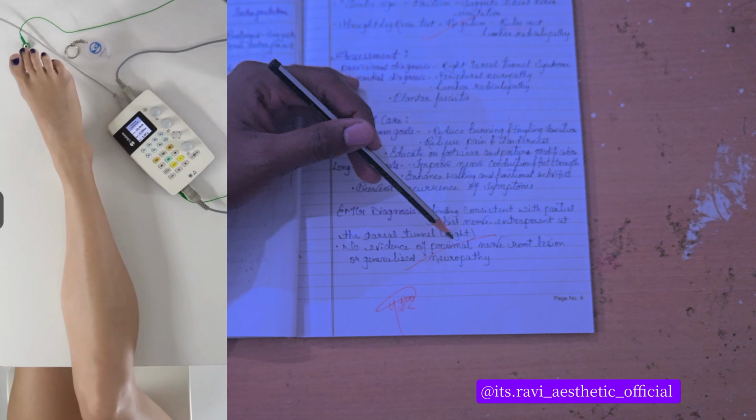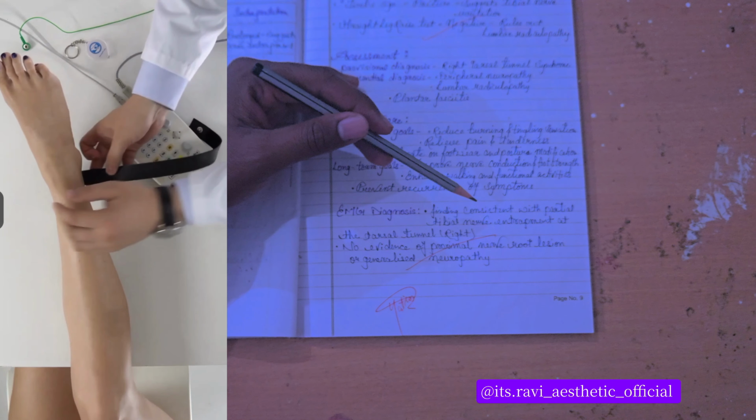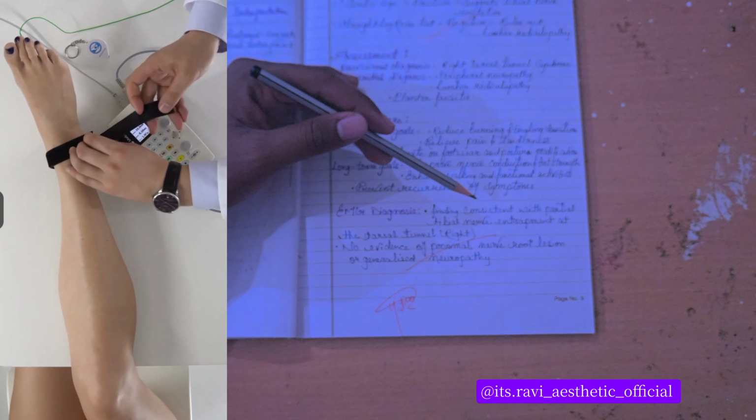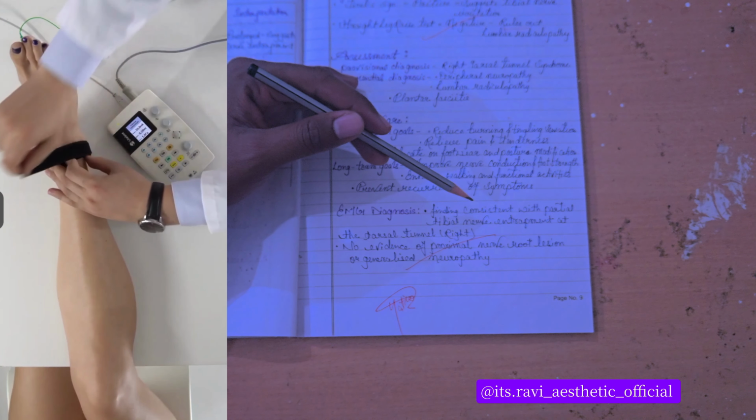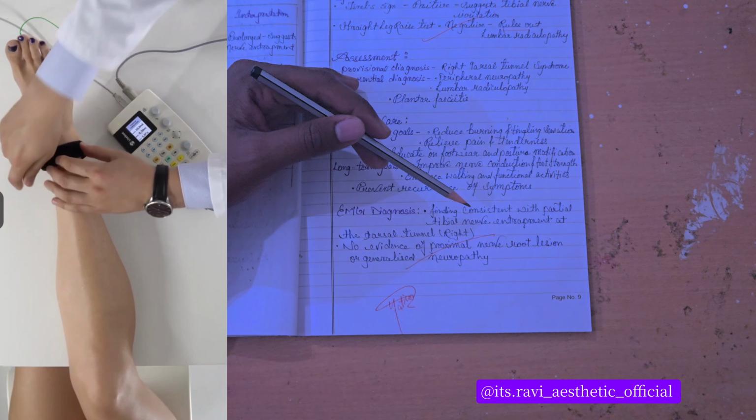No evidence of proximal nerve root lesion or generalized neuropathy. There is no kind of lesion, no kind of neuropathy on that place, because there is no trauma to the patient. So there is only nerve irritation.